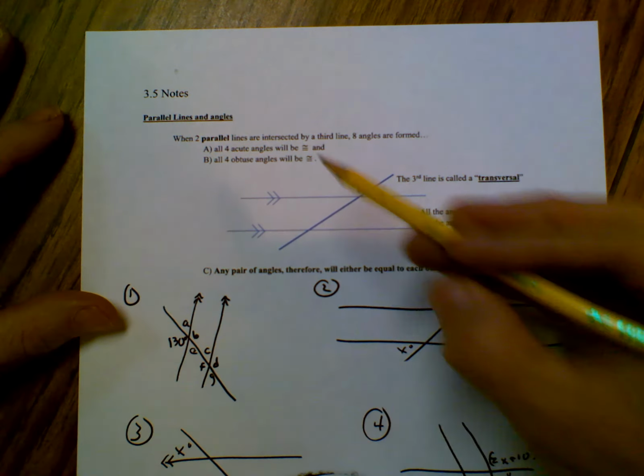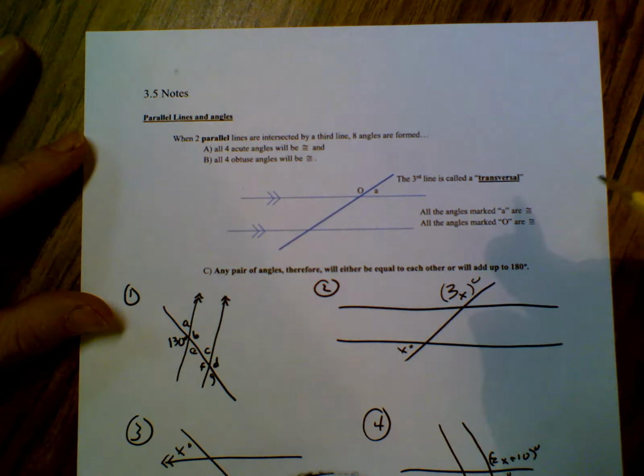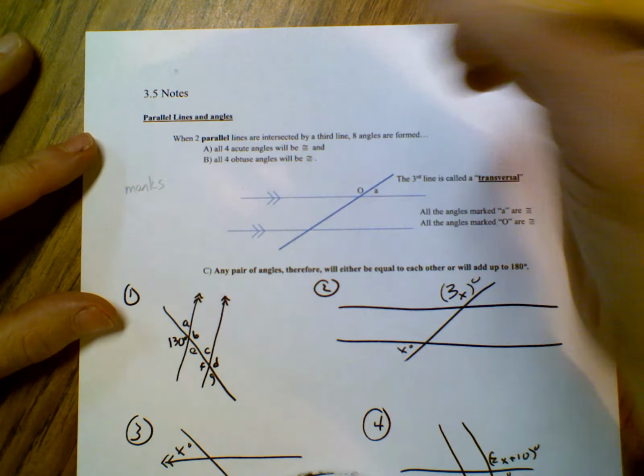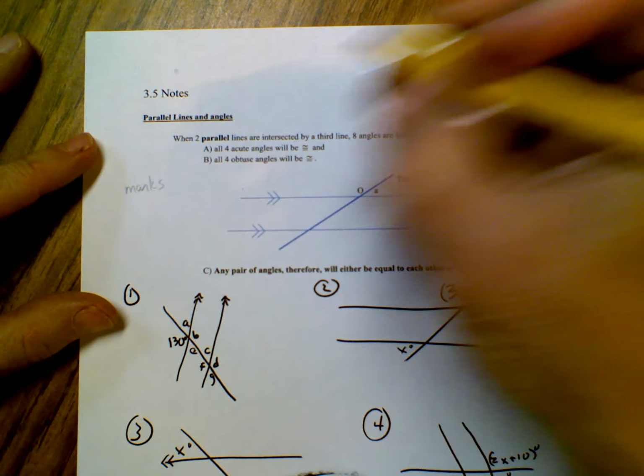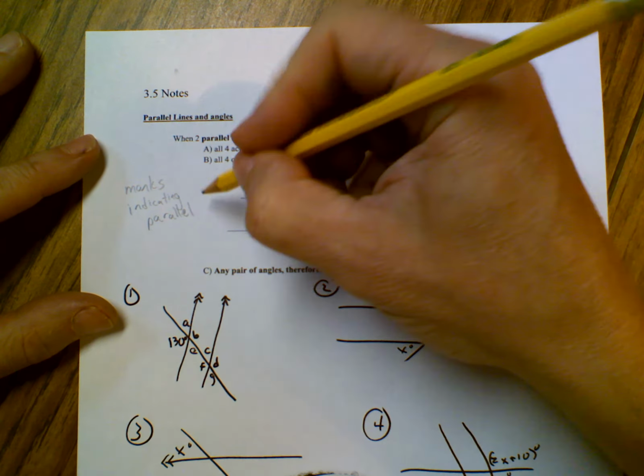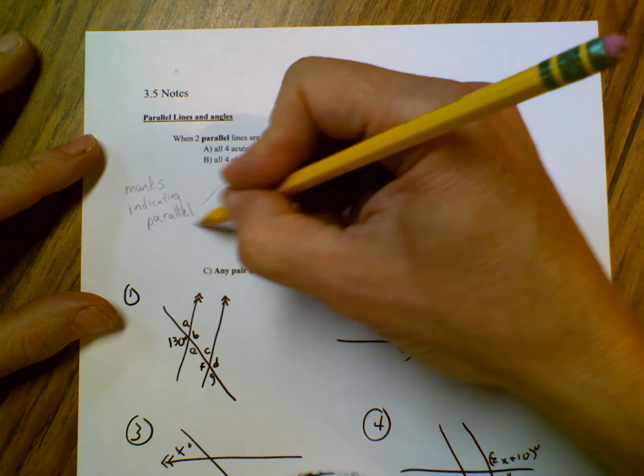Here's two lines that are marked as being parallel to each other. We do not assume that lines that look parallel really are parallel, just like we don't assume right angles, and we don't assume isosceles triangles. But these are the marks that you need to see, unless there is some kind of statement in the problem telling you that a couple of lines are parallel.